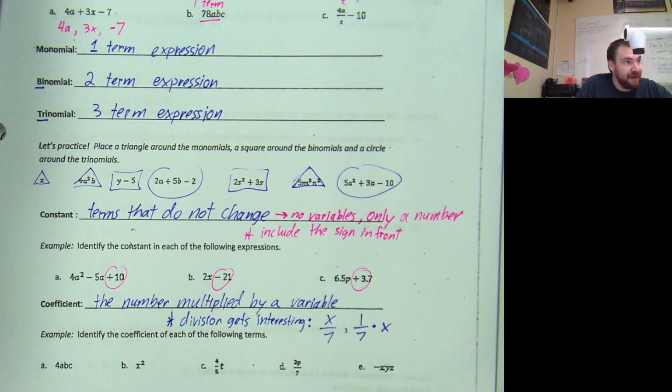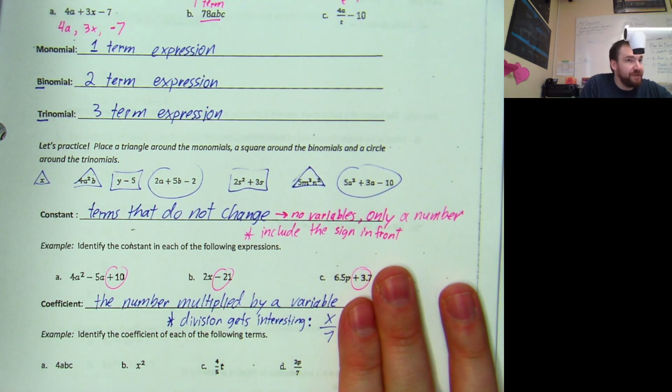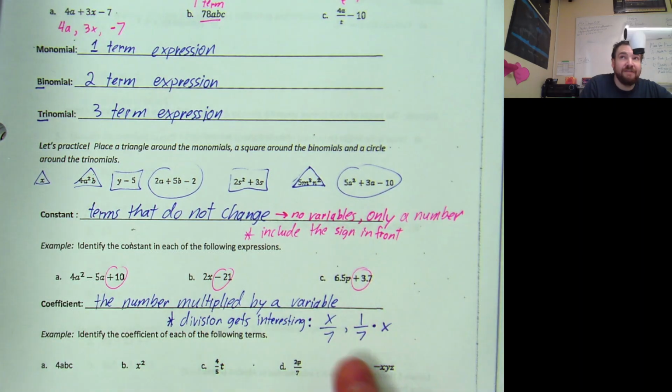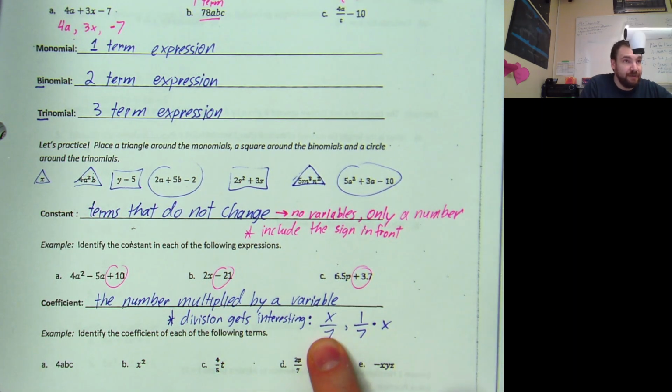We cool with how those are the same? So if I just had this guy here, x over 7, what's my coefficient? Not 7. If these are the same, what's my coefficient here? 1 over 7. So my coefficient here has to be 1 over 7.